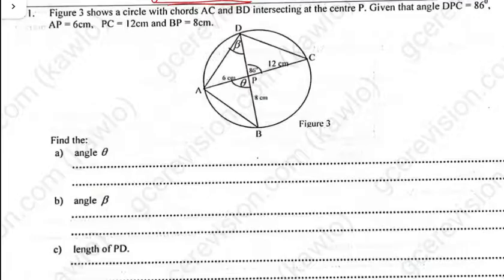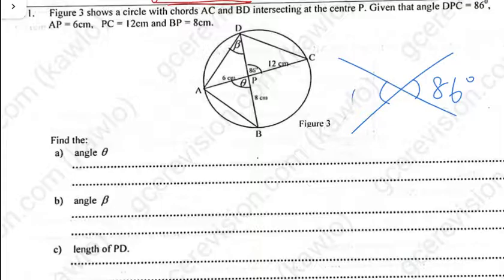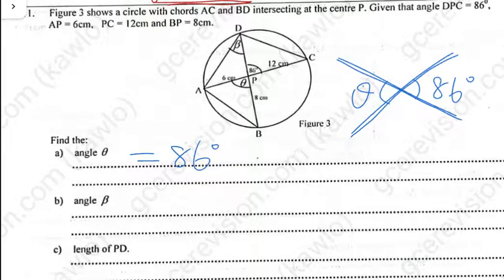Angle theta. So whenever we have two lines, one line traverses the other. So if this is 86 degrees, then this other angle here, theta, will also be 86 degrees, right? Yeah, because it's a transversal. So this angle here is equal to this angle. So it implies that our theta is equal to 86 degrees. Now find the angle beta.